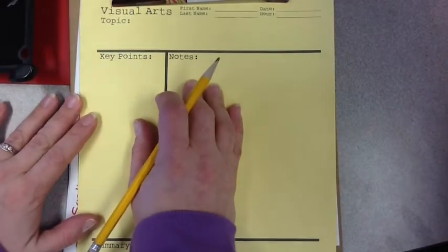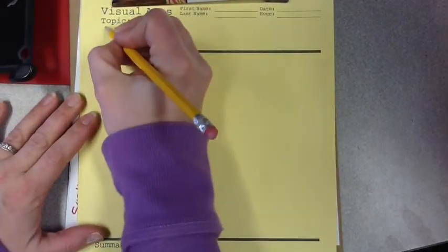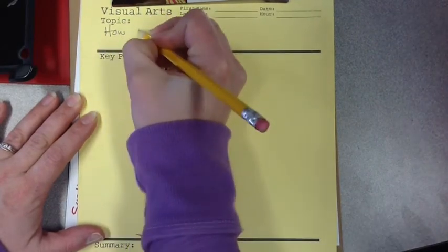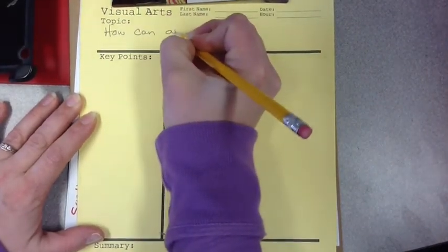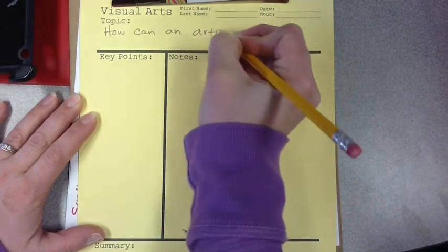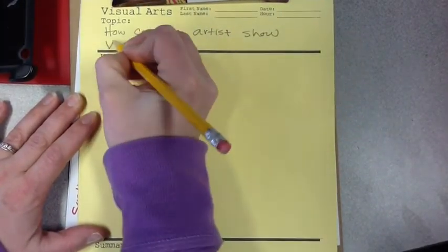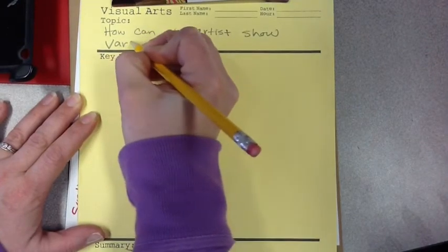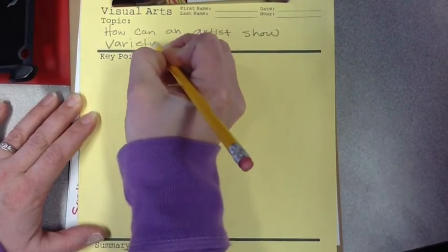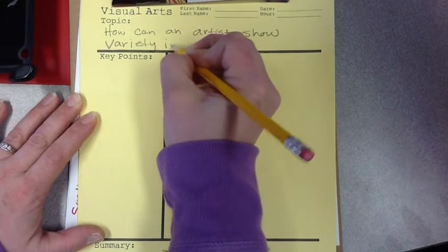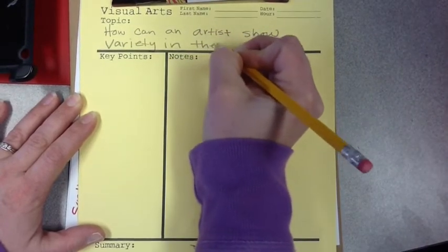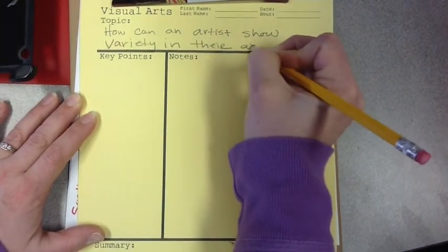Okay, today we're going to answer the question, how can an artist show variety, V-A-R-I-E-T-Y, in their artwork?